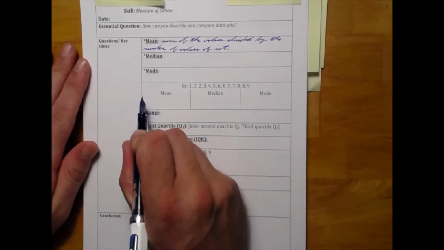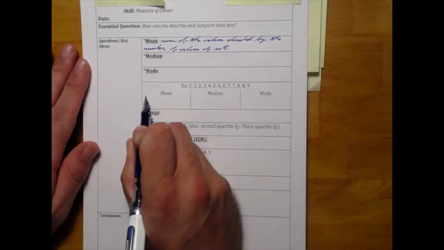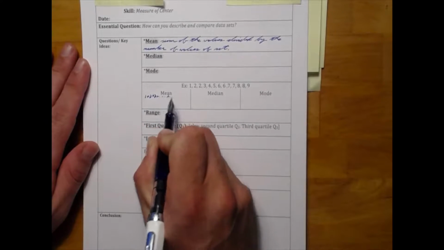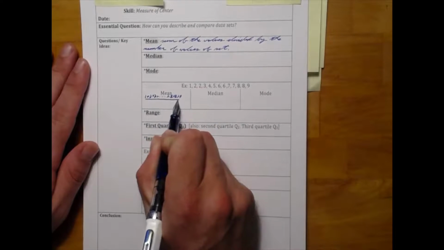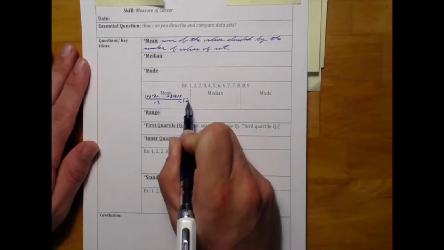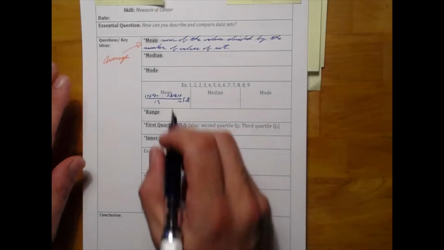In the example, the mean of that data set is found when we add up all of those numbers and get 68, and we divide it by the number of points in the data set, which is 13. So 68 divided by 13 is roughly 5.23. A good key note is that mean is really just an average.